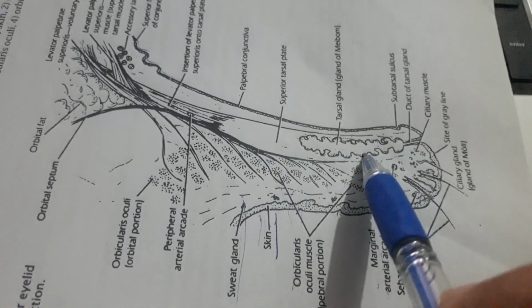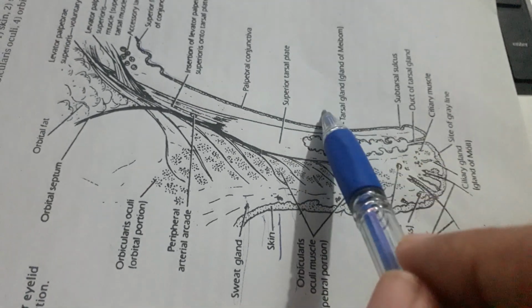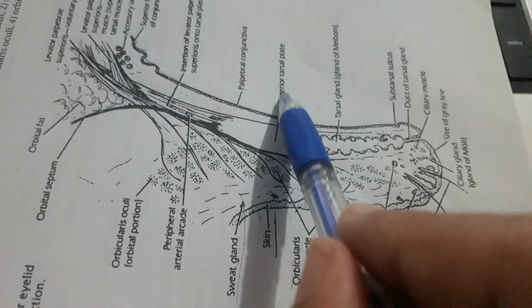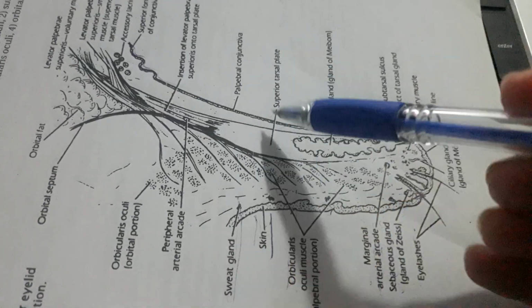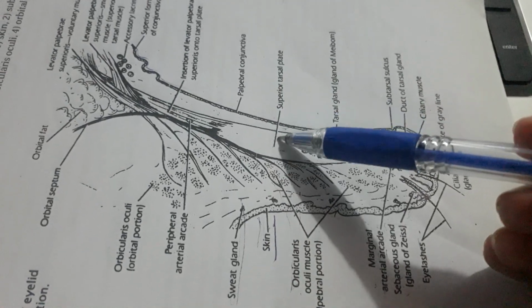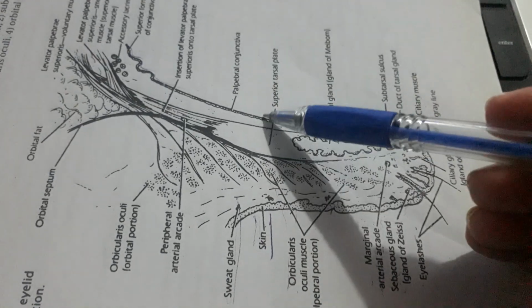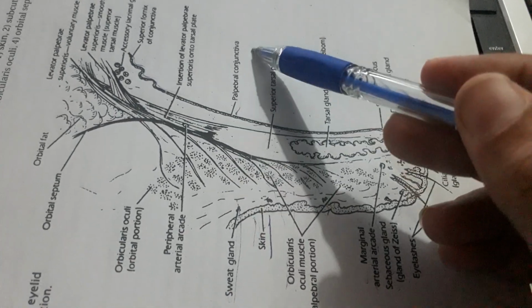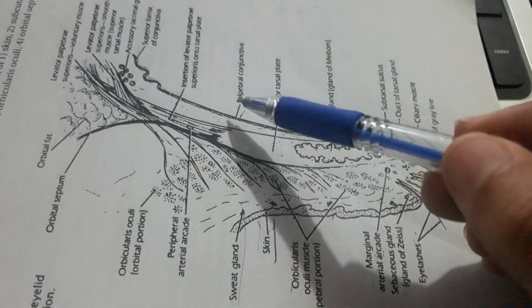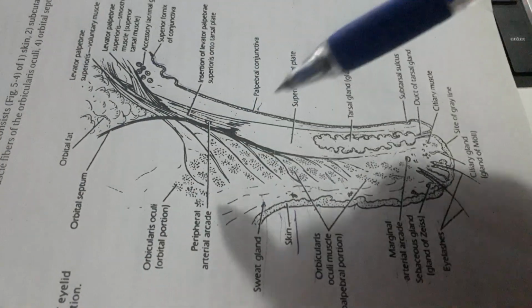This is the tarsal plate, in which the tarsal gland is present. The superior tarsal plate in the upper eyelid, and after the tarsal plate, the conjunctiva, the palpebral part of the conjunctiva. The conjunctiva has three parts: bulbar conjunctiva, palpebral conjunctiva, and fornix. Palpebral conjunctiva lies after the tarsal plate.